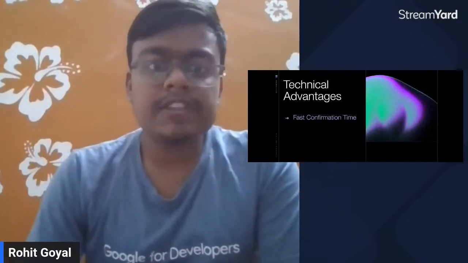So technical advantage, the first is fast confirmation time and low transaction fees. Okay, and network overview, we have the proof of stake: there is a leader and all others are validators. Unlike Ethereum, Solana does not use a mempool. Solana leverages a high throughput engine called Turbine. When a block of transactions is executed, the Solana runtime allows the operations within each transaction to run in parallel wherever possible. The combination of these three innovations leads to a greatly increased speed and throughput across the network.